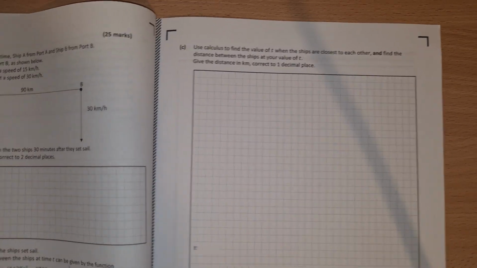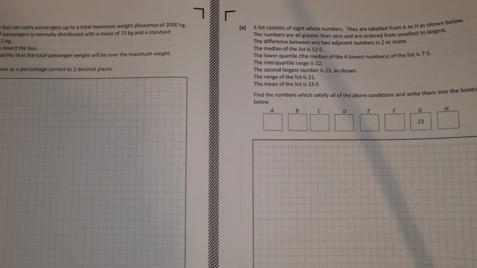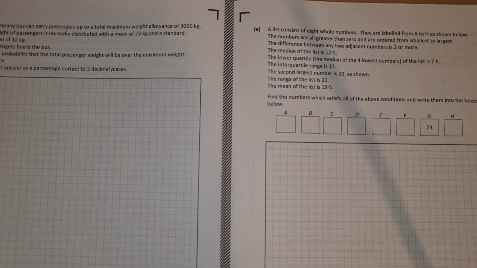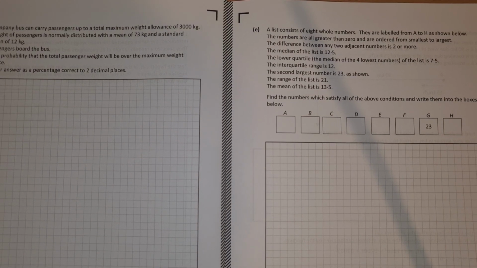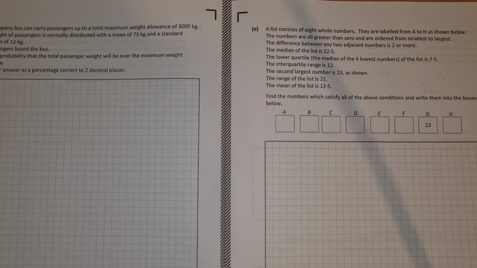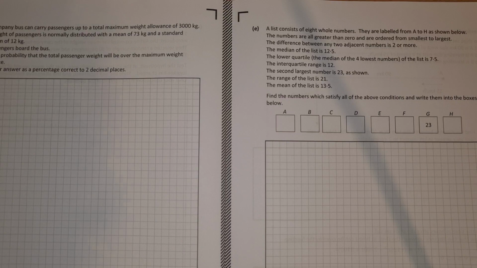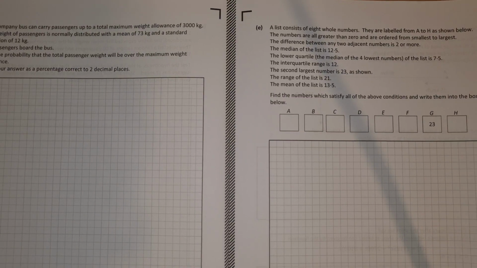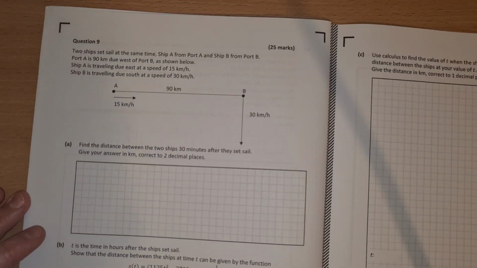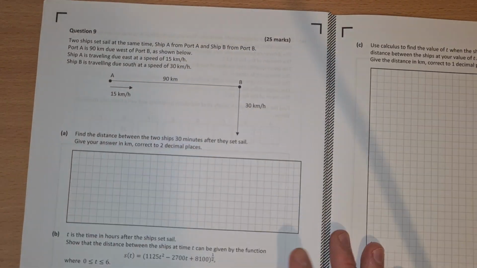So that question 8 I think was a difficult enough question. It might turn out to be a bit easier once I go and have a look at doing actual solutions. So we'll have a look at that soon enough. And then on to question 9.